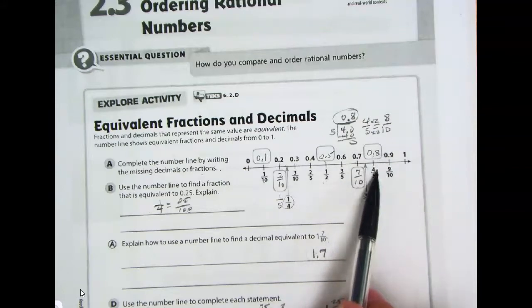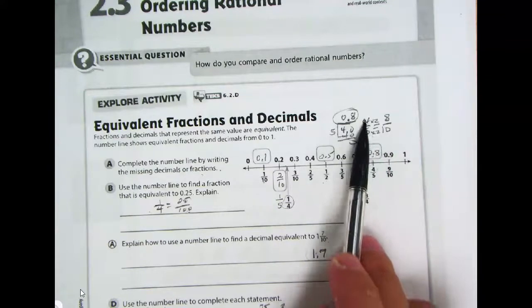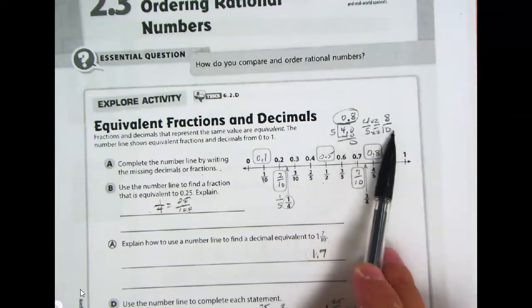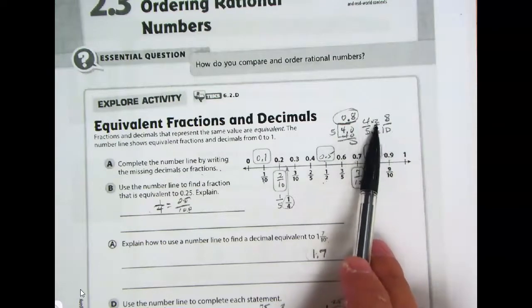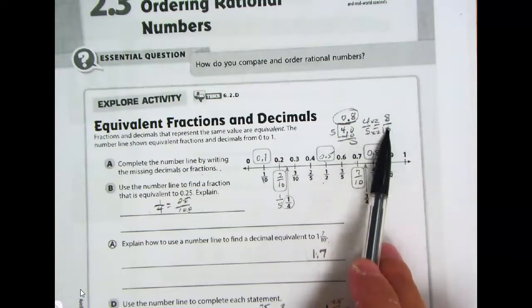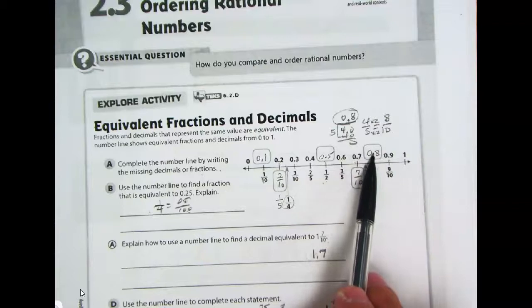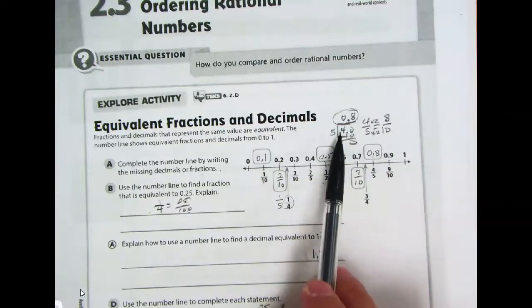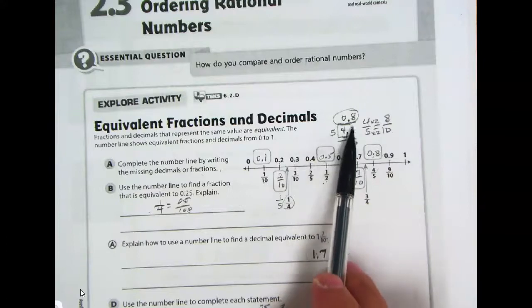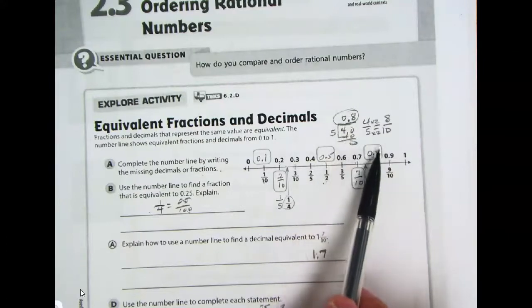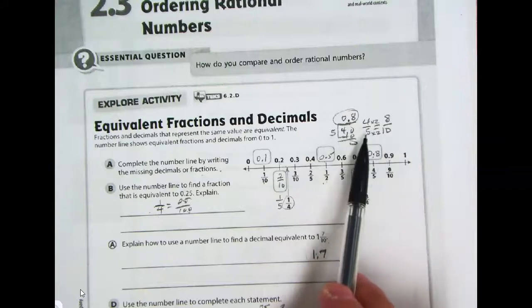8/10, which, if you didn't know, there's a couple ways to find that. If you take 4/5 equals something over 10, you know that 5 times 2 is 10, therefore 4 times 2 is 8. So 8/10 is the same as 4/5. Also, another way to do it is to divide: 4 divided by 5 gives you 8/10. So there's a couple of ways to convert a fraction to a decimal.